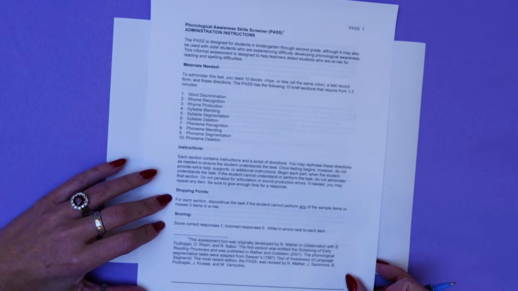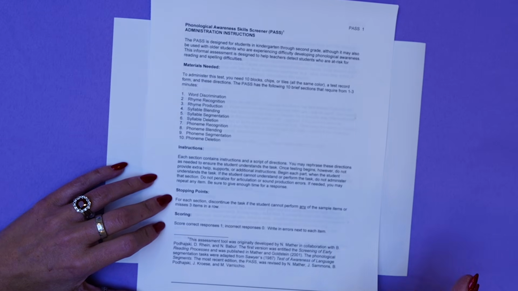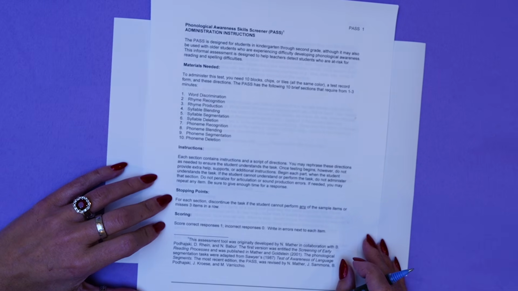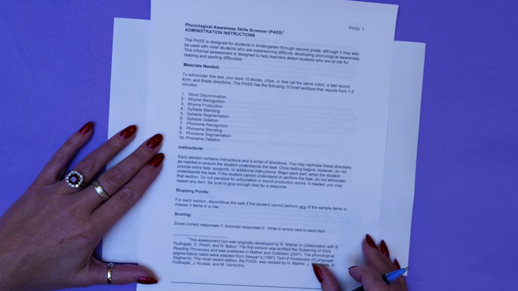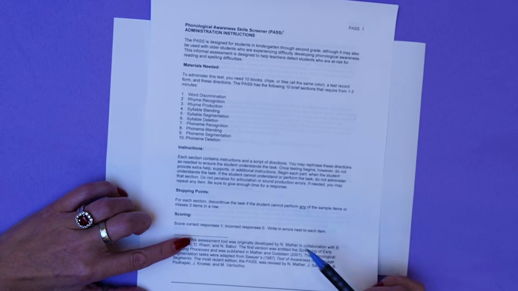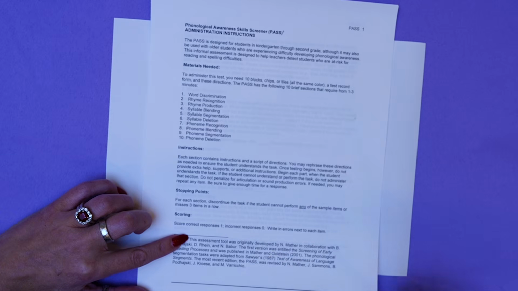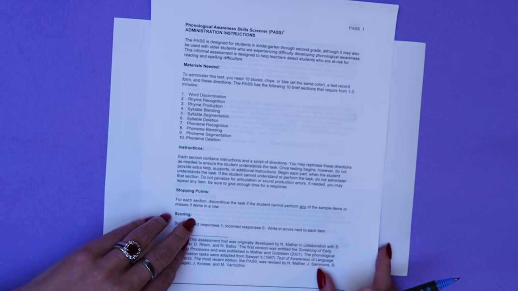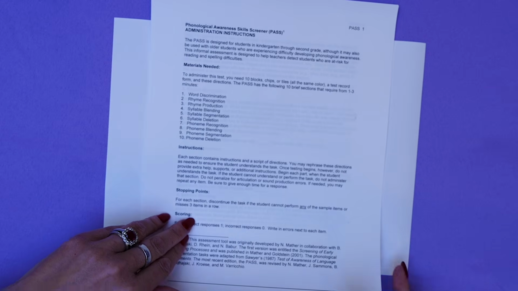If a student cannot perform any of the samples that you are going through, not one of them, then you don't give that test. Or if they miss 3 in a row while you're giving that subtest, then you stop the rest of that subtest, but it has to be 3 in a row. That will be your ceiling. You are going to score correct responses with a 1 and incorrect responses with a 0. You should jot down what they say when they make an error so that you have that information.